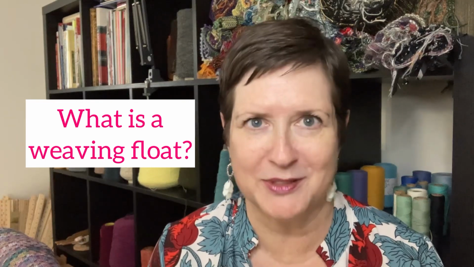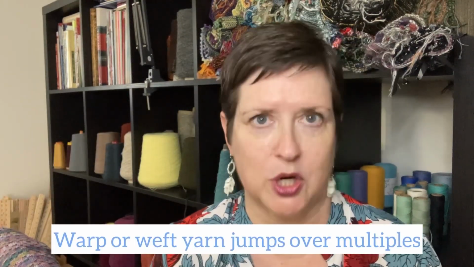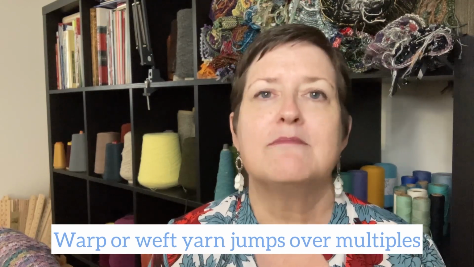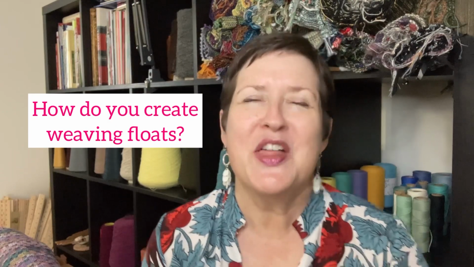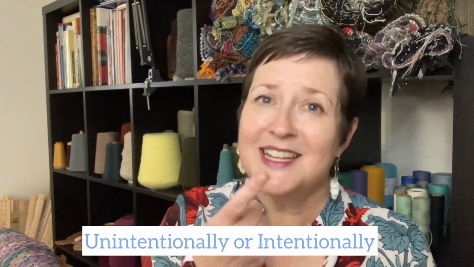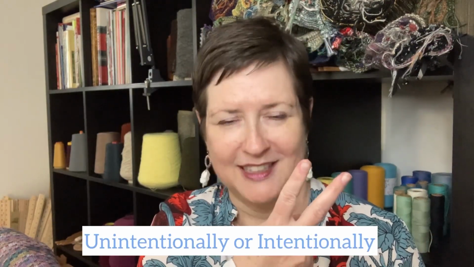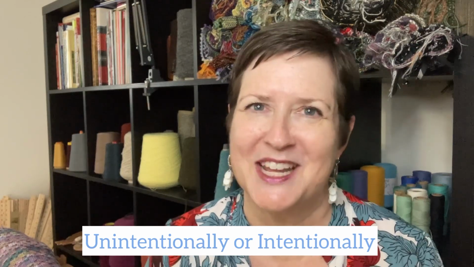So let's start with the basics. What is a weaving float? A weaving float is when a warp or a weft yarn jumps over multiples. So let's talk about how this happens. This can happen either unintentionally or intentionally. So let's start with the accidental one.